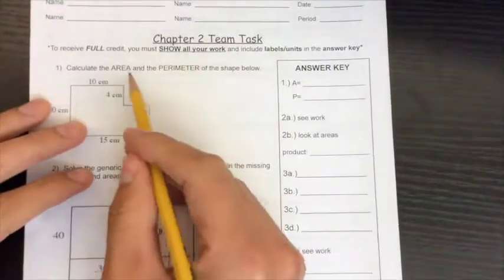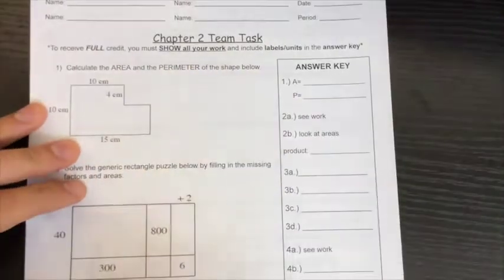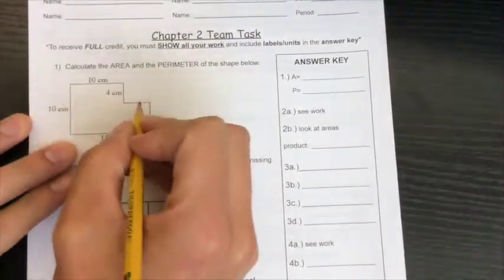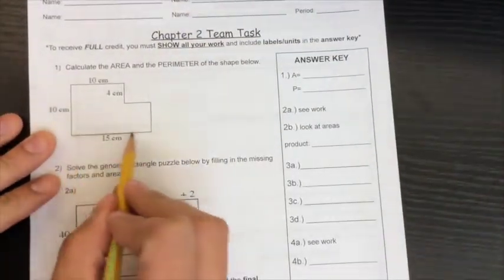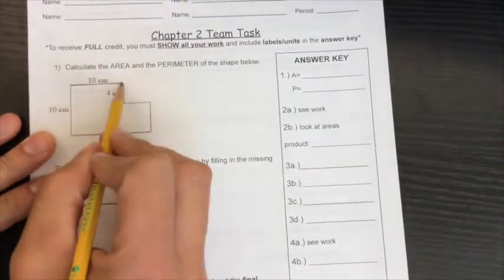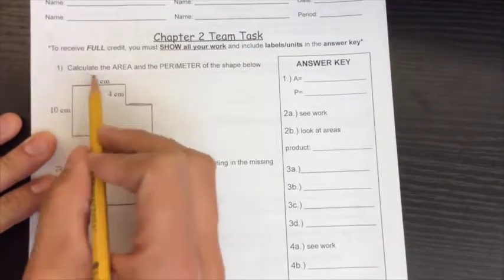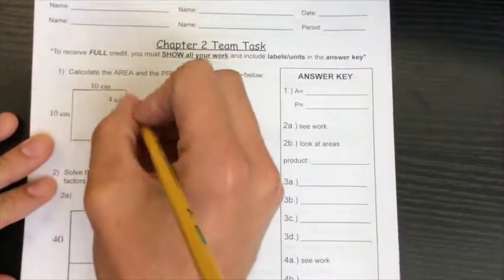So, the first problem says calculate the area and the perimeter of the shape below. Well, before I can do that, I need to find out what these missing sides are over here. I know that this full side is 15. I know that this is 10. So this side right here needs to be the difference between 10 and 15, which is 5.